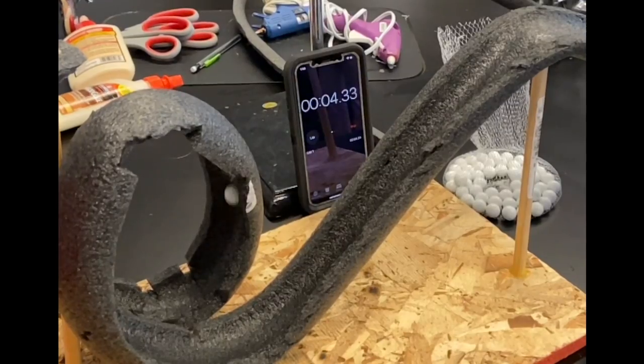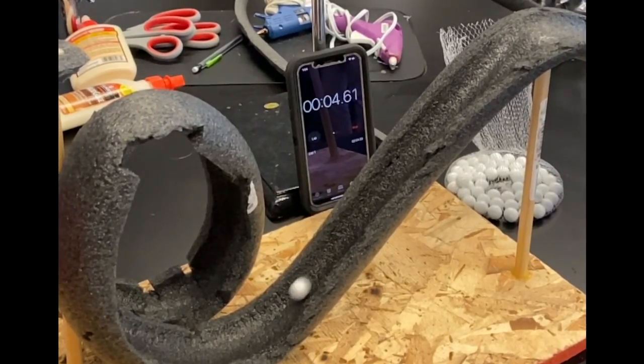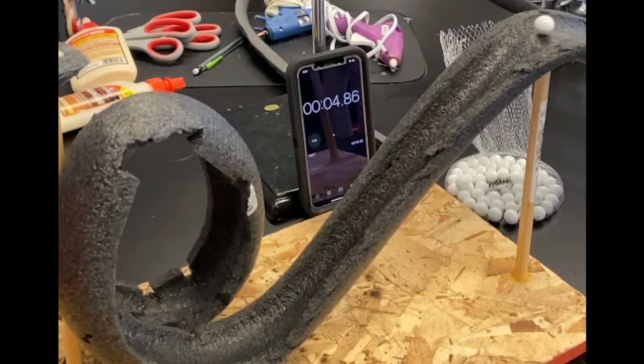Our main source of error was the ball not traveling perfectly down the track and constantly bumping into the sides. This caused the marble to lose some energy and thus velocity, so the measured velocities are always slightly lower than the calculated.